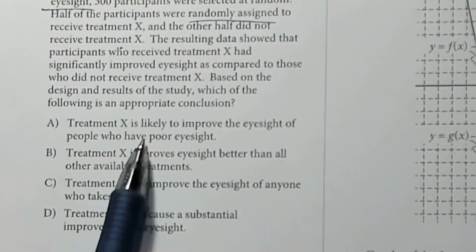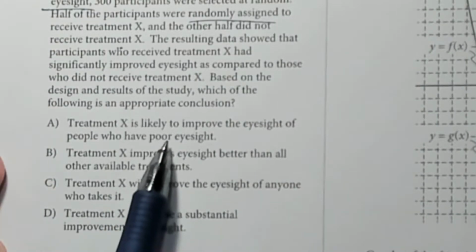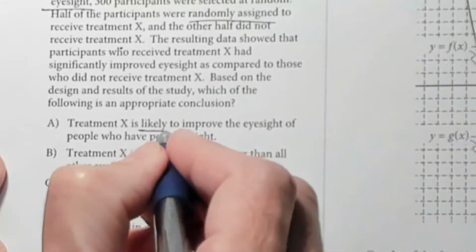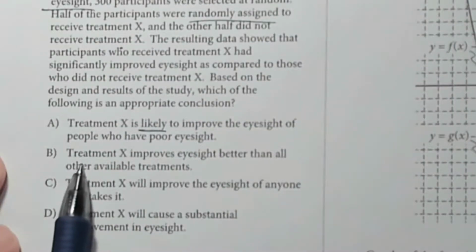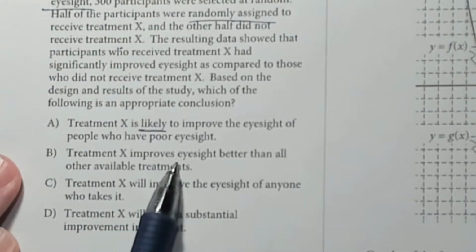Treatment X is likely to improve eyesight. That actually sounds pretty good, doesn't it? It's likely to improve. I like that word likely. It's not a definite word. It's not a strong word. So you're just saying, it could. It's likely. Letter B. Treatment X improves eyesight.